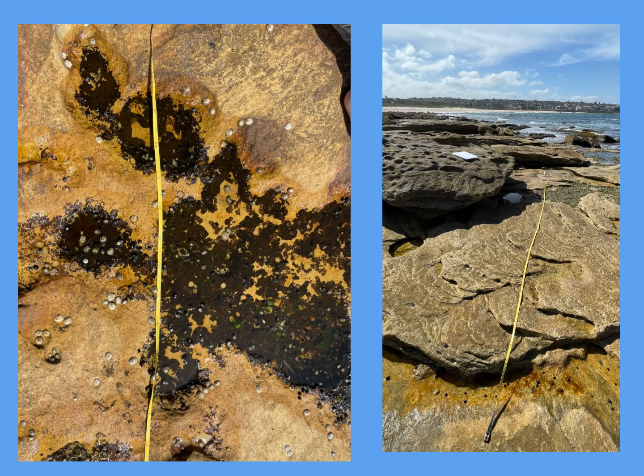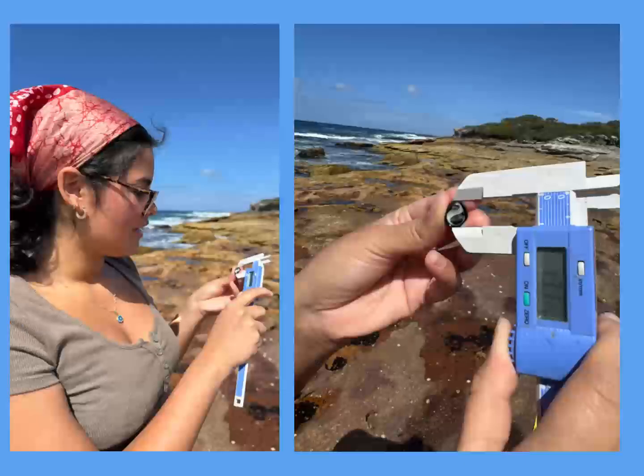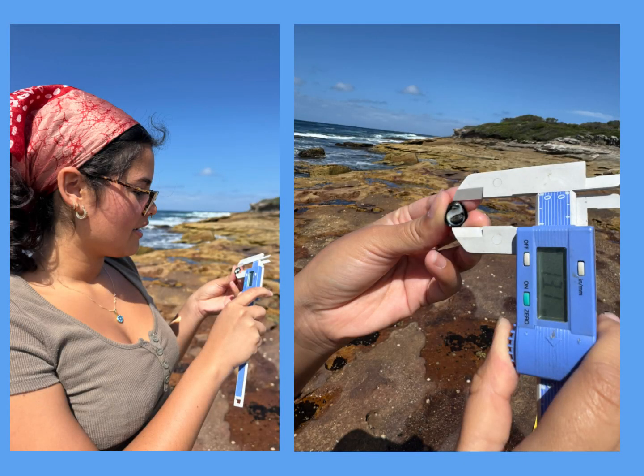For data collection, I laid out a 5-meter transect within each tidal zone, totaling 15 meters. Every 0.5 meters, I selected one individual closest to the transect mark. If there was a cluster, I used a random number generator to reduce selection bias. For each individual, I measured 4 morphological traits using calipers. This included shell length, shell width, aperture length, and aperture width, all in millimeters.